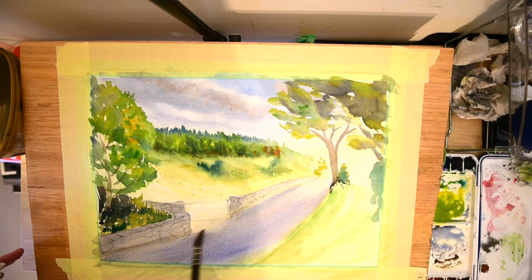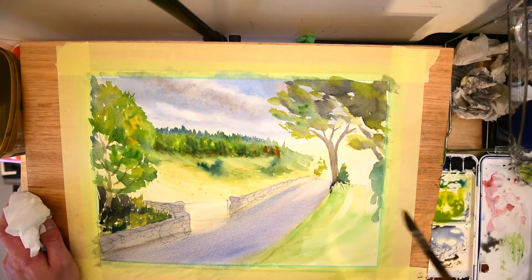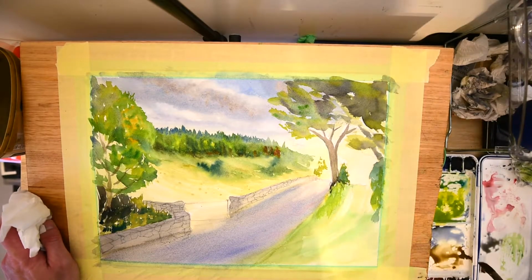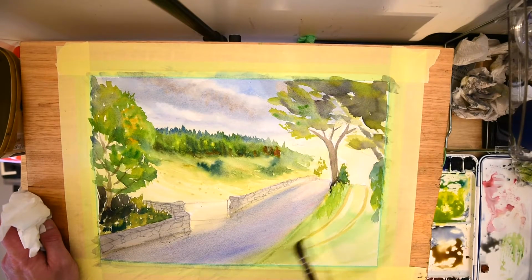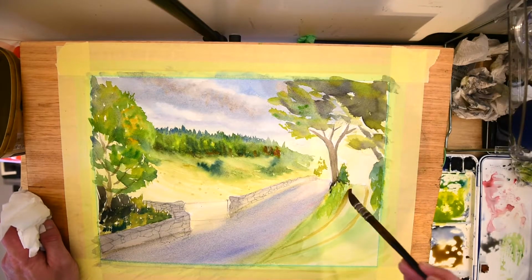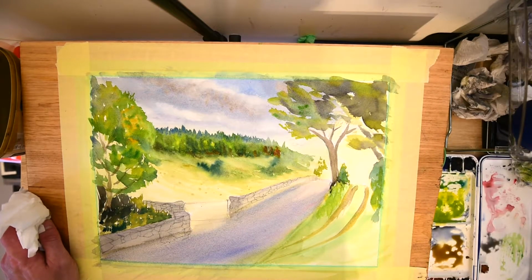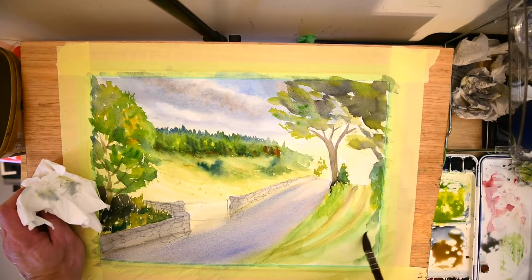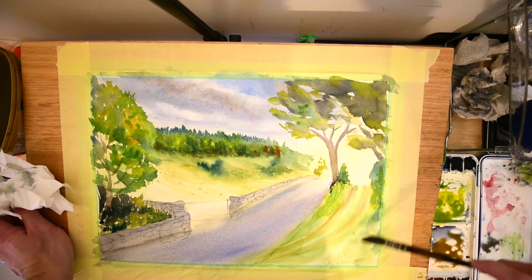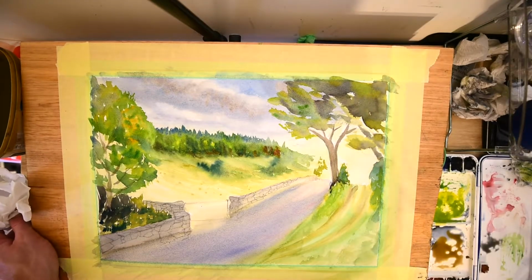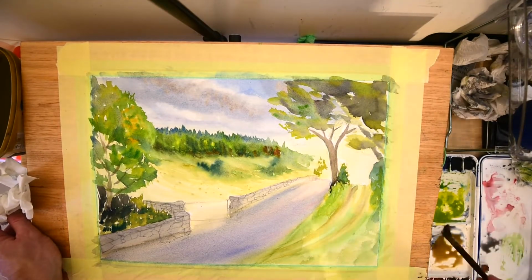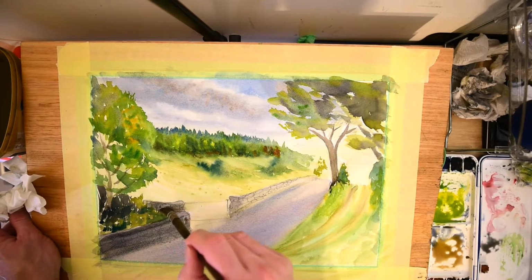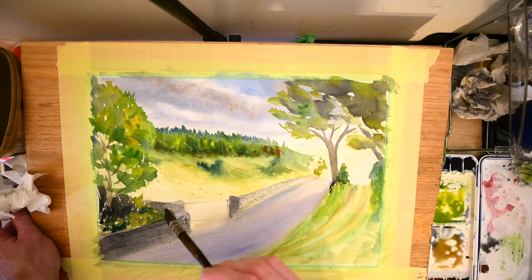But the main colours that I'm using in this is mainly just the French ultramarine, the burnt sienna, sap green or permanent sap green. That darker green there is the Prussian green. And a little bit of Hansa yellow. Now I'm probably just using a little bit of burnt umber there actually.